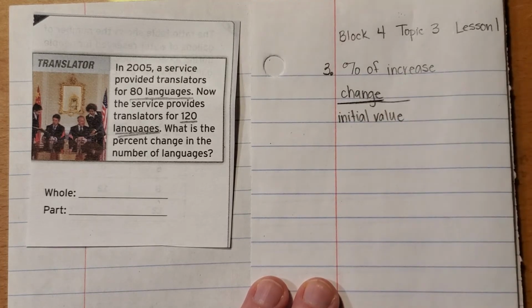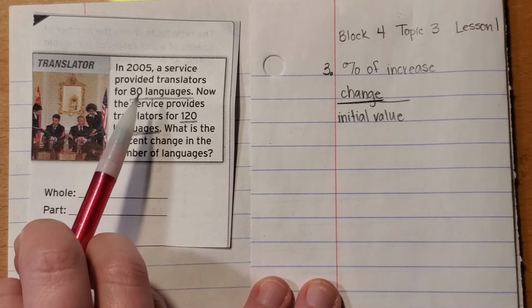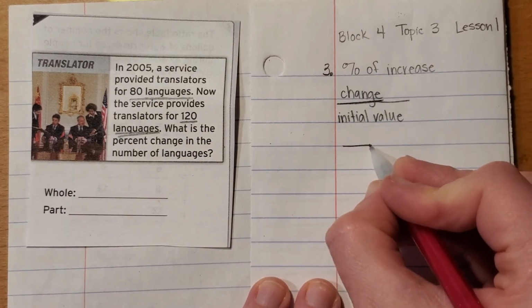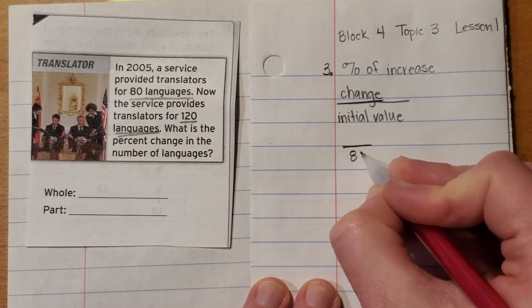All right, so my initial value, would that be 80 or 120? The initial value is 80 because that is how many we started with. So at the bottom of my fraction, I'm going to go ahead and write 80.